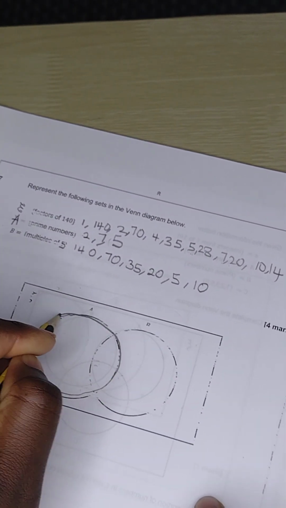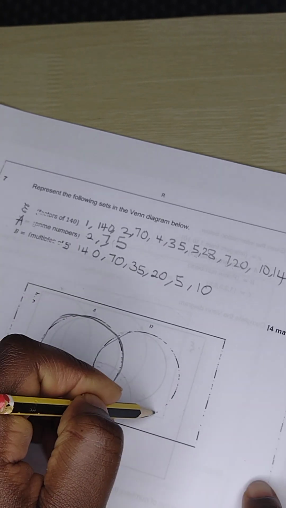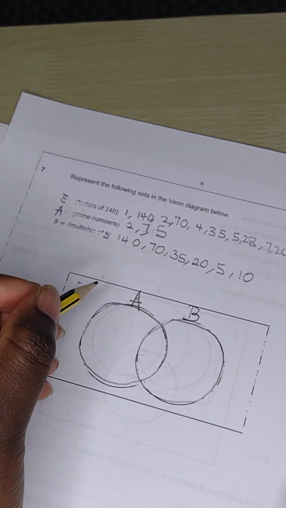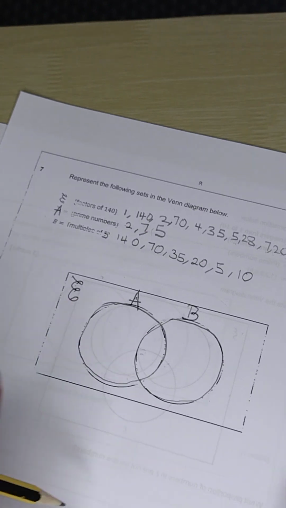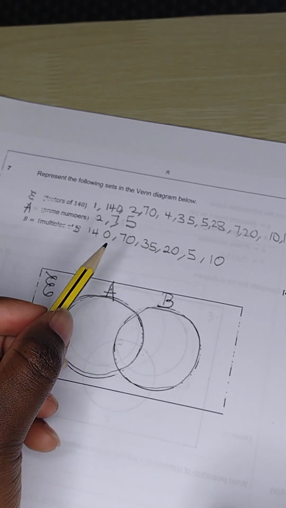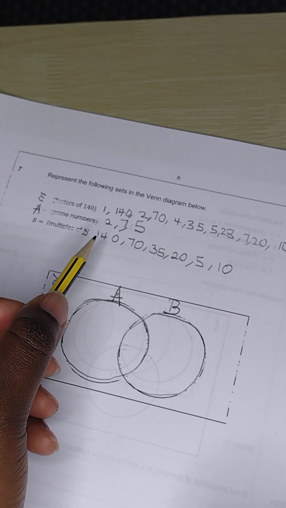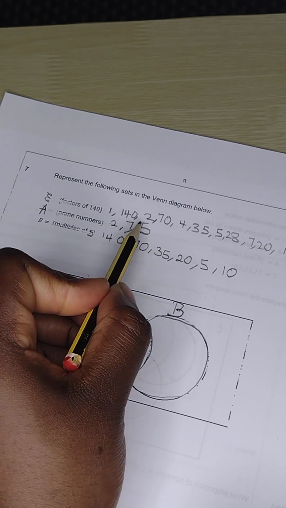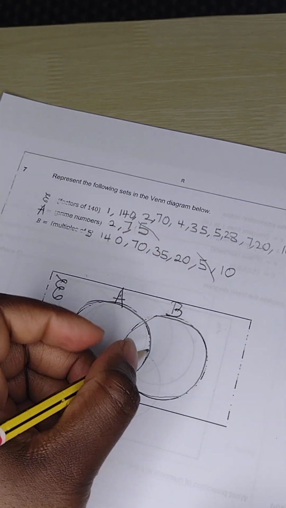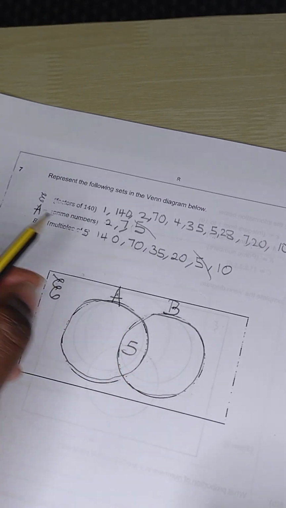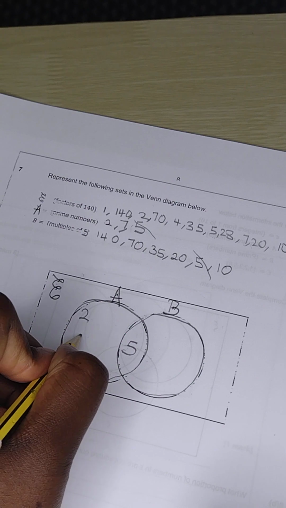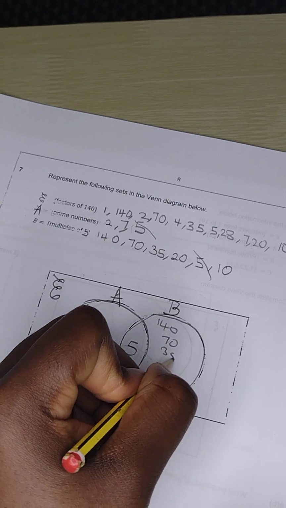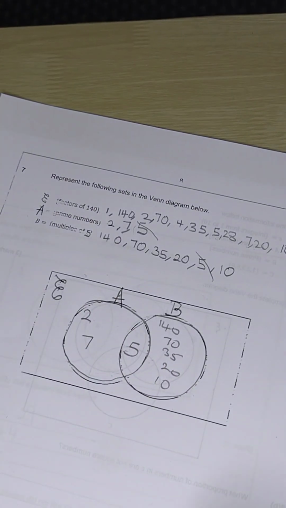So we've got this circle here, and we've got that circle there. So this is our A, and that's our B. In set notation, what can we find in A and also find in B? We can find 5 here and 5 there. So only 5 is common to both of them, right? So that leaves us with 2 and 7 for A, and then 140, 70, 35, 20, and 10 for B.